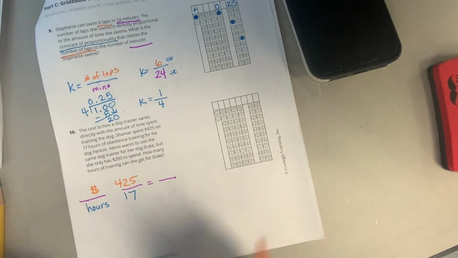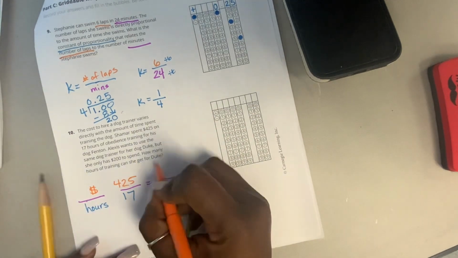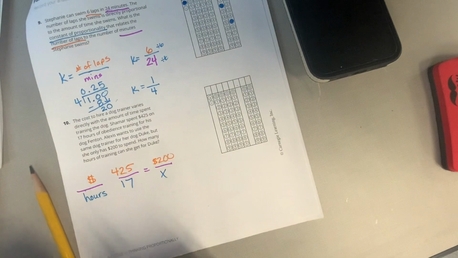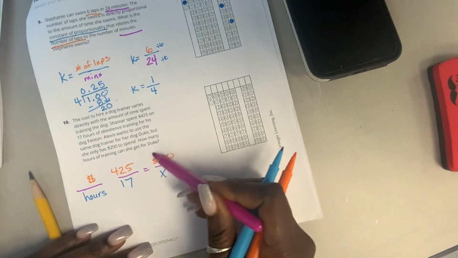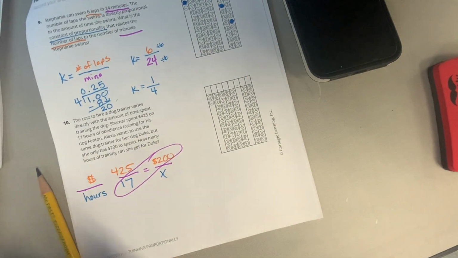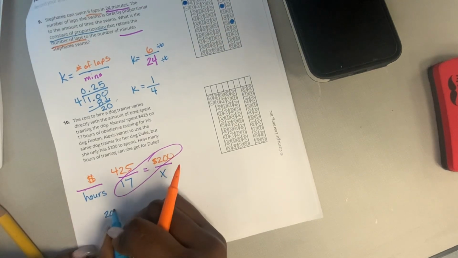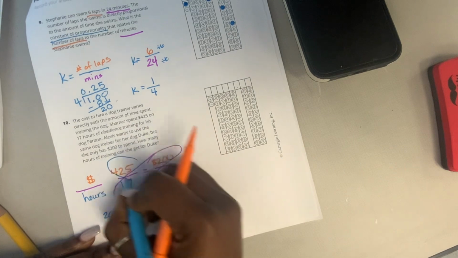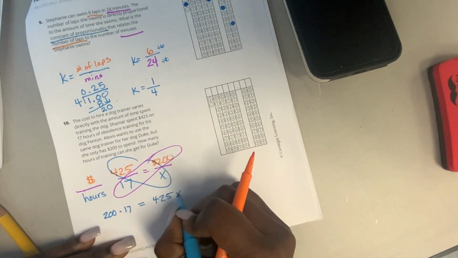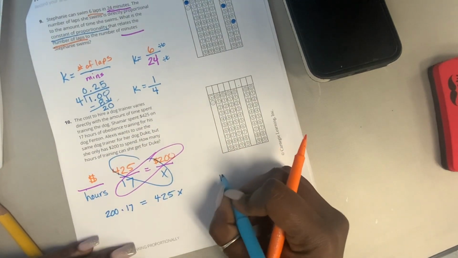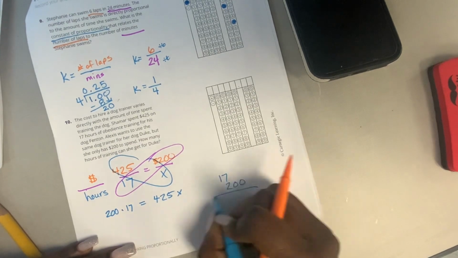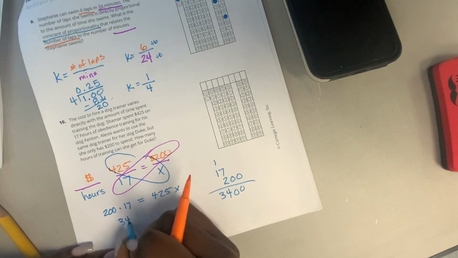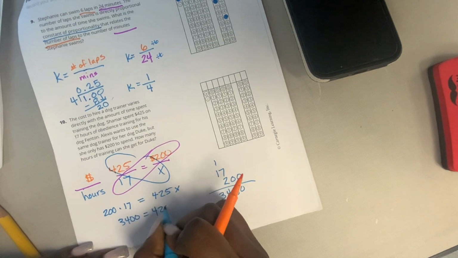So we know a cost for Duke, but we don't know the time. So I'm going to solve this proportion. We're going to use inverse operations, and we're going to do 200 times 17 equals 425 times x. 200 times 17 is 3,400 equals 425x.